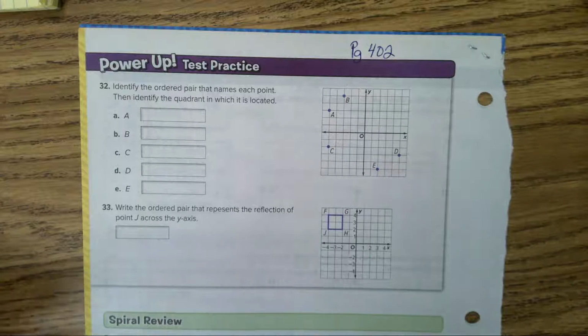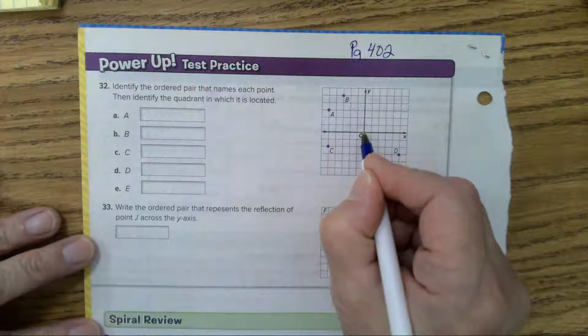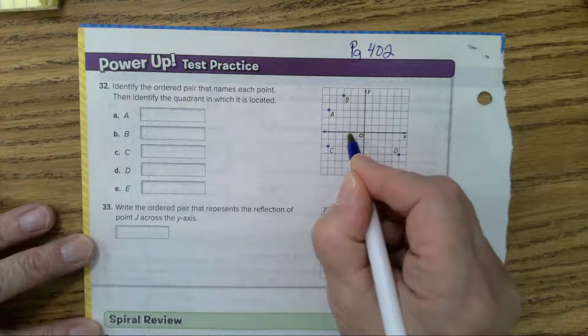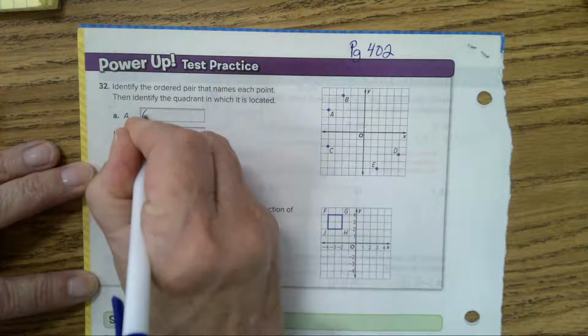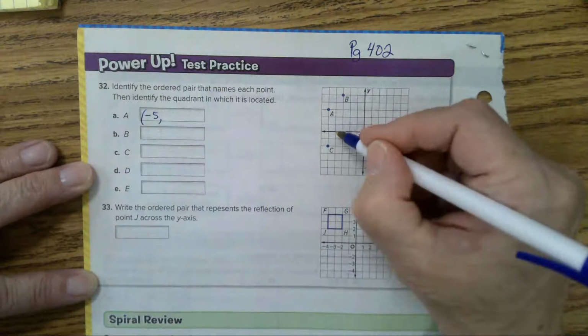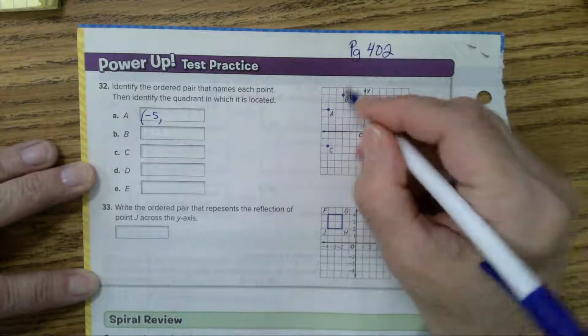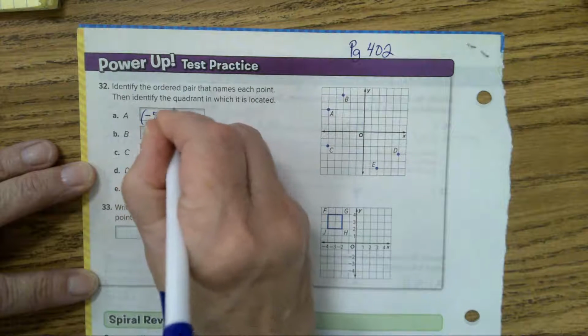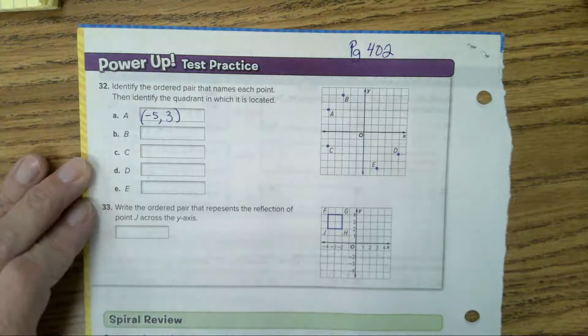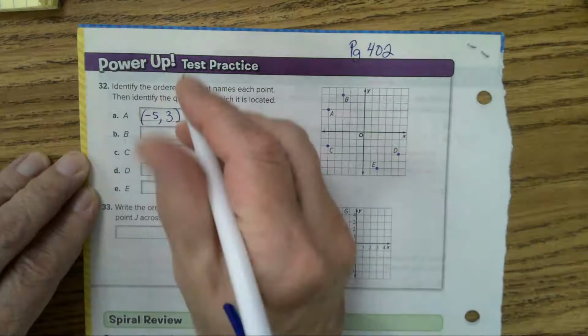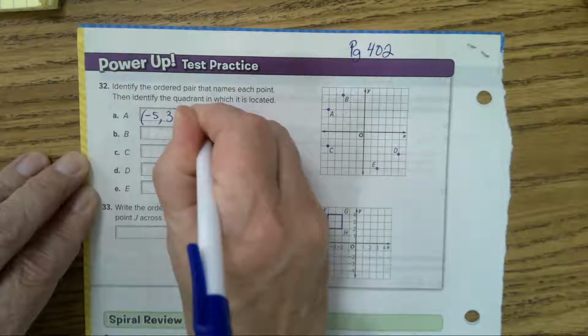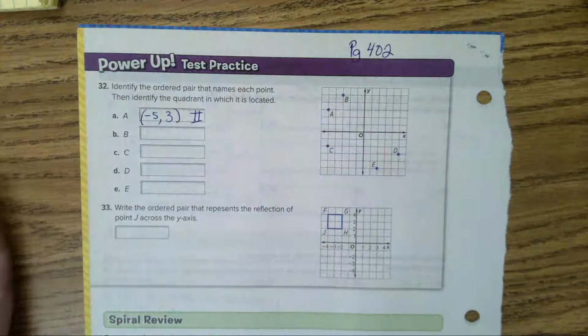So point A, we go left, which is negative 1, 2, 3, 4, 5. So it's negative 5, and then you go up 1, 2, 3, positive 3. Negative 5, positive 3. And which quadrant is that in? Quadrant 2. That's right.